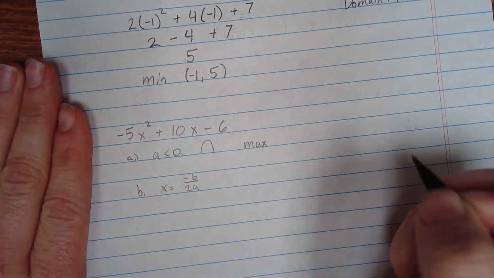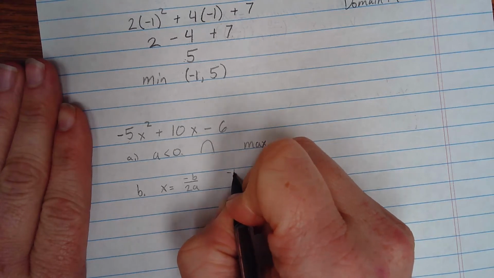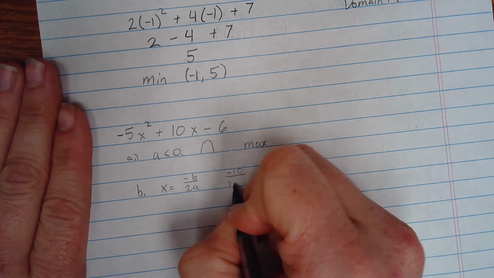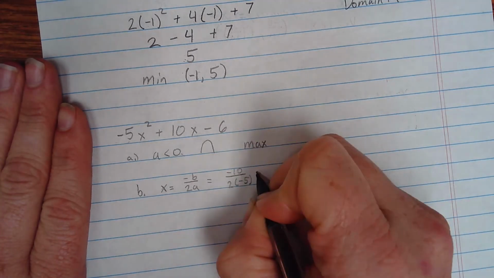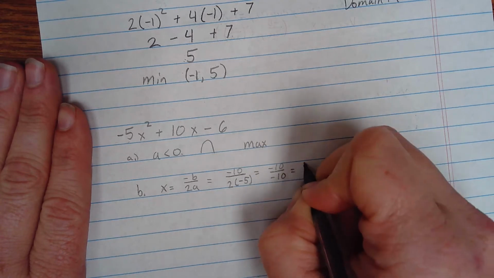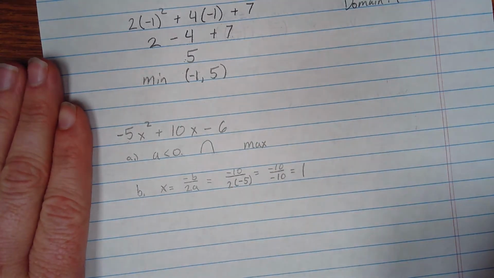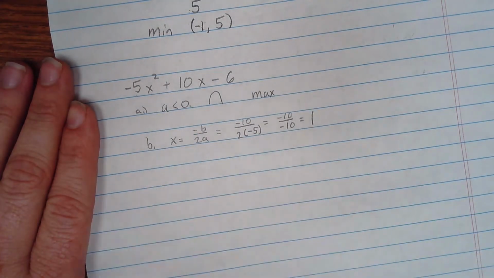Noticing a pattern here? All right, this is negative 10 over 2 times negative 5. Ha! We got lucky again. Negative 10 over negative 10 equals 1. Yes, I chose ones that I could plug in easily.